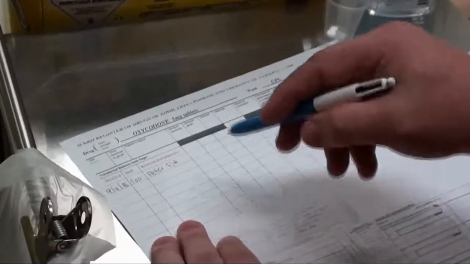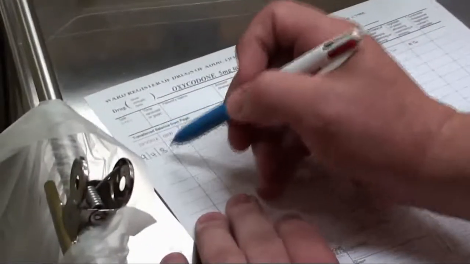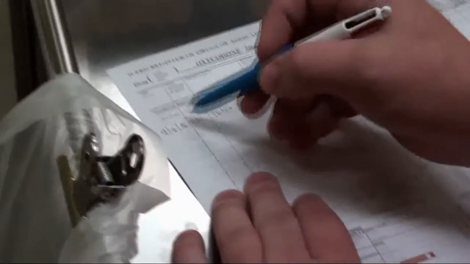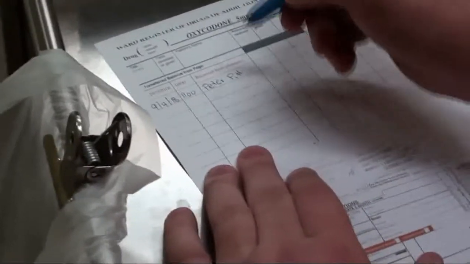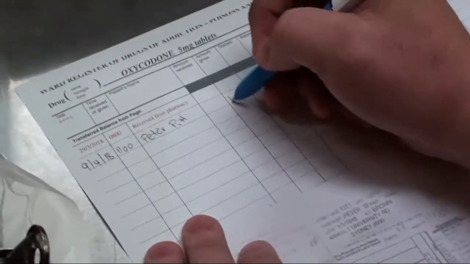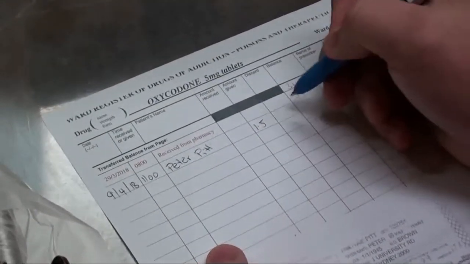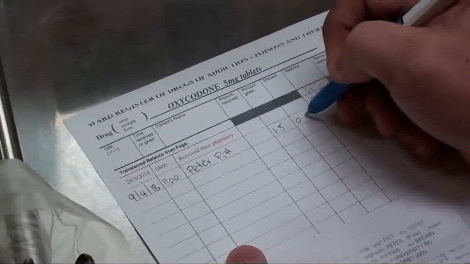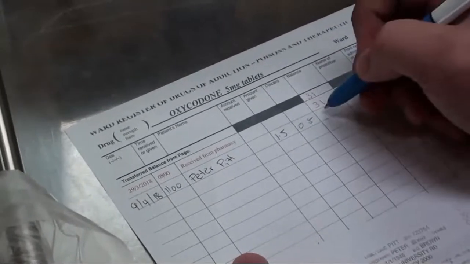Okay, so I'm just going to write up the ward register for Mr. Peter Pitt, and it's for today's date, which is the 9th of the 4th, 2018. It's at 11 a.m. I've just written in the patient's name, which is Peter Pitt. Amount given will be 1.5, and discarded will be 0.5. So the new balance will be 29.